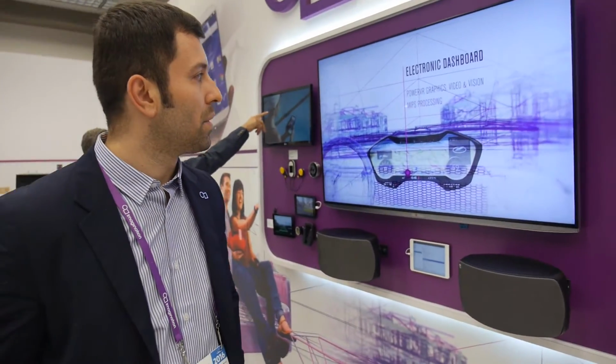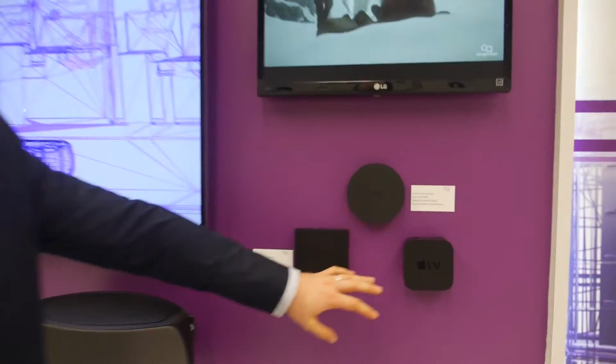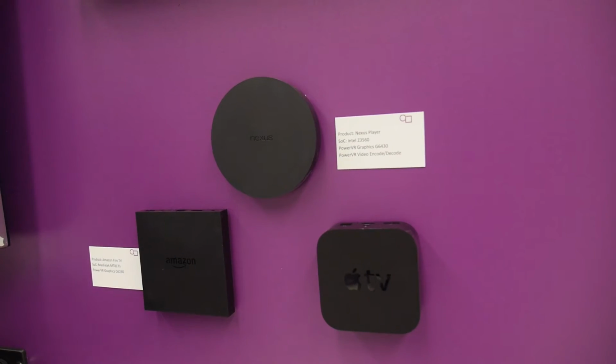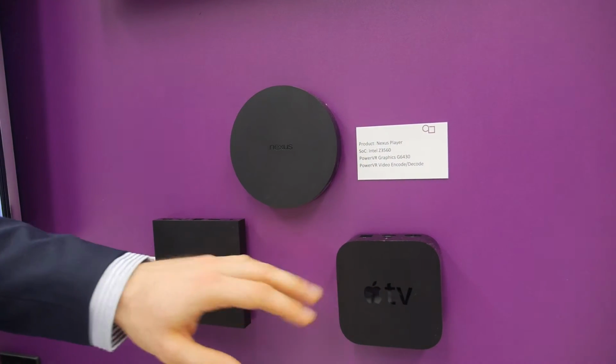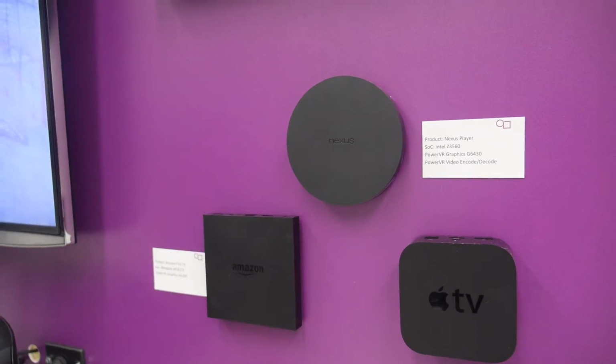What are you showing in this area here? What we have here are a number of devices that use our technologies. These are home entertainment devices. We have some of the media players that are shipping right now with PowerVR: the Nexus Player, the Apple TV, and the Amazon Fire TV, the new Amazon Fire TV.